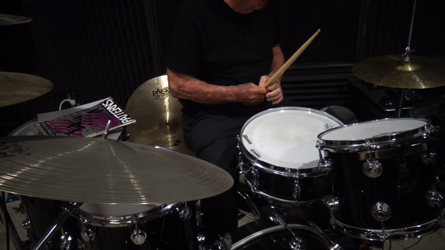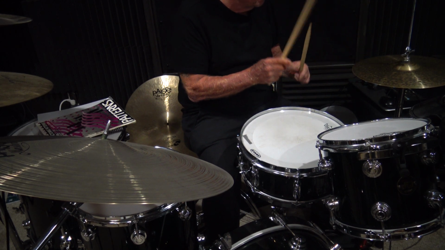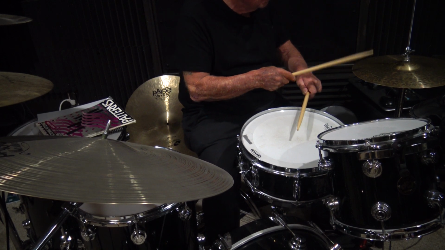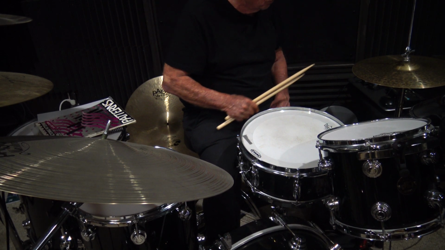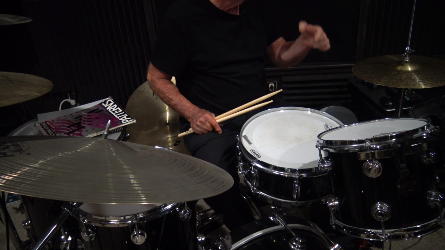So far we did the 8th note. I'm giving you simplicity, actually. The 8th note pattern is the factor.